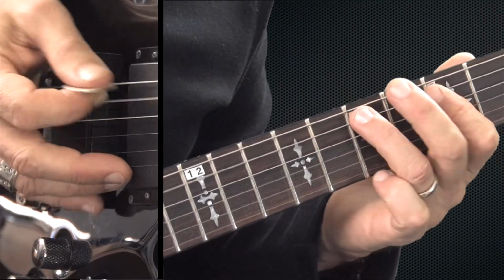You'll also notice I'm using alternate picking as I'm playing this. Make sure to use consistent alternate picking.